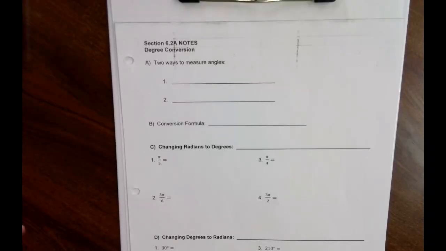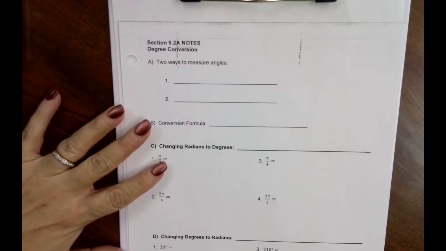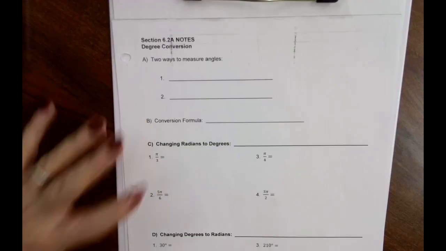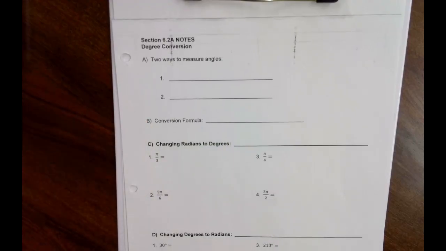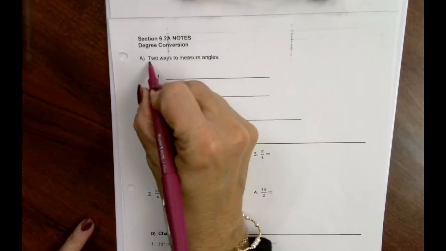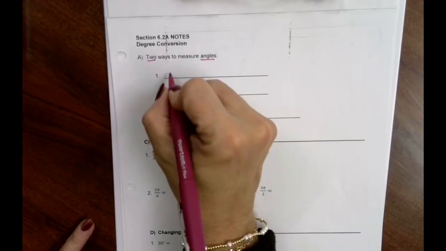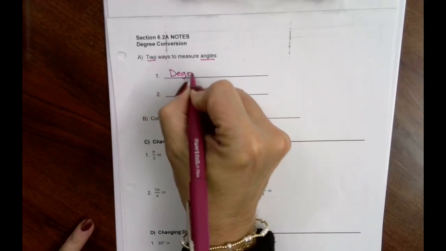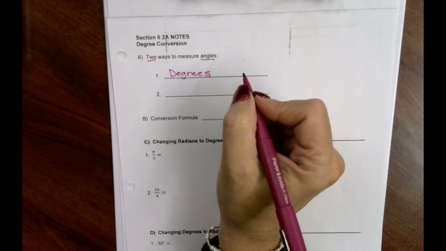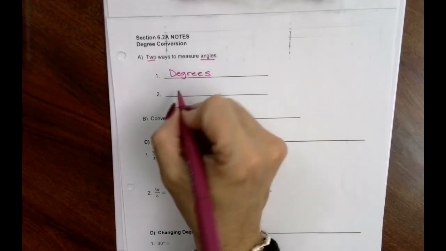Alright, y'all, so this is 6-2A, and I can tell you this is probably one of the most important fundamental lessons for this entire unit. So make sure you understand everything that I'm talking about today. There are two ways to measure angles. The first one is degrees, and that is really what we have done always in your math career here. But now we're going to do radians.